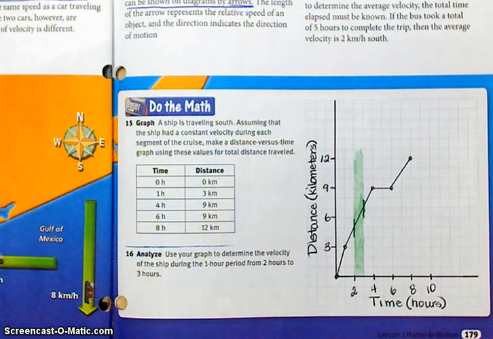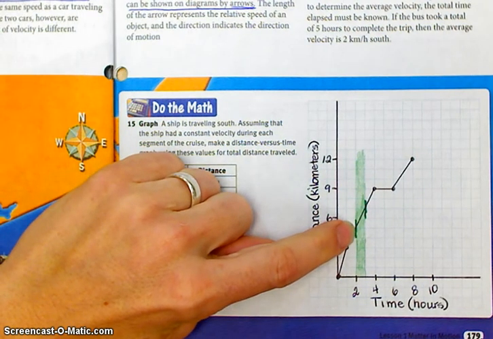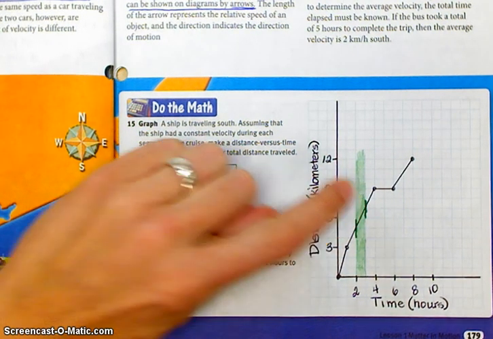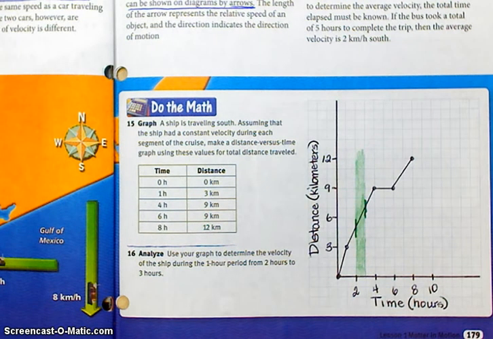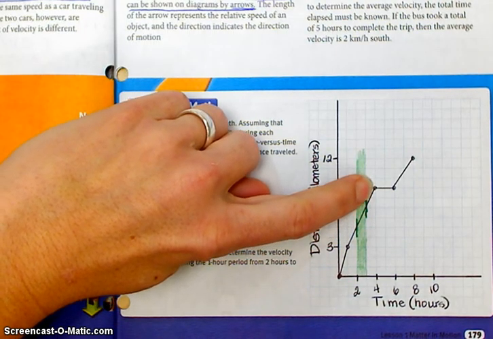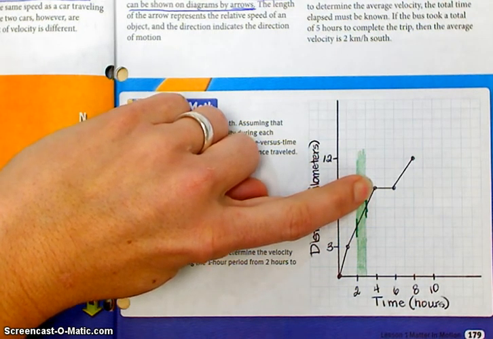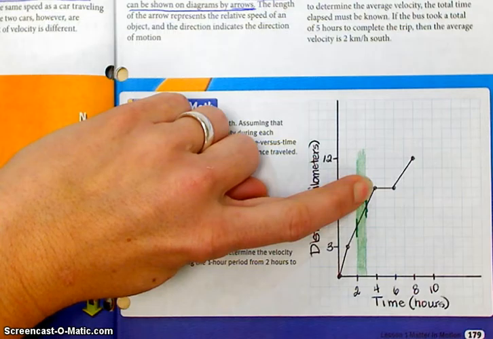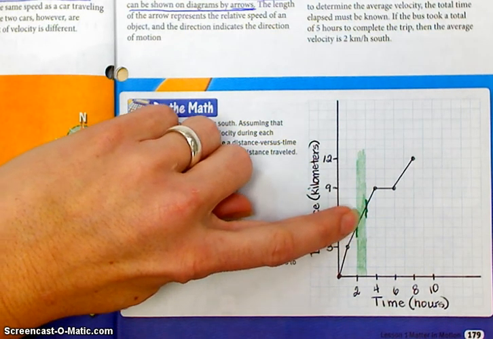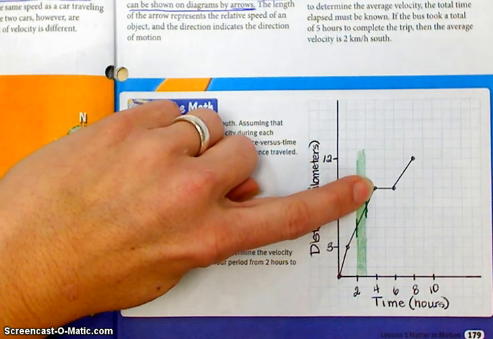All right, we're talking about just the part of the graph that I have shaded in green. Okay, here's where we are at 2 hours. Here's where we are at 3 hours. Now, if you will notice, from 2 to 3 hours occurs along this part of the graph, and that is a nice straight line, so that ship is going a constant velocity from 1 hour all the way up to 4 hours.